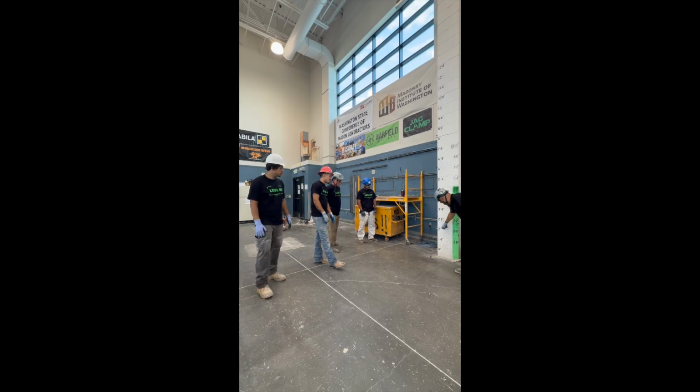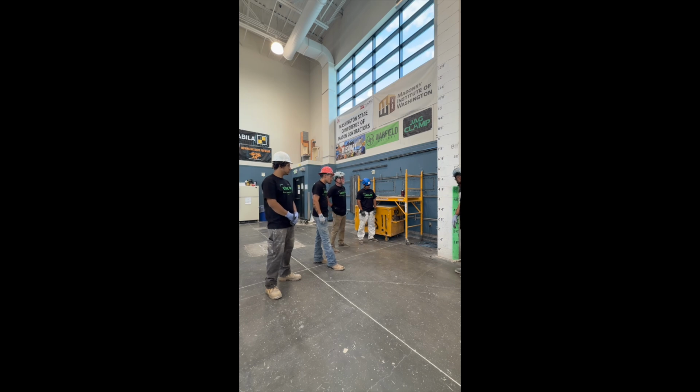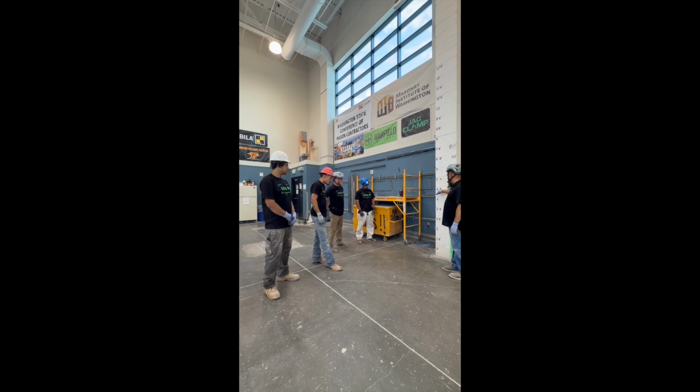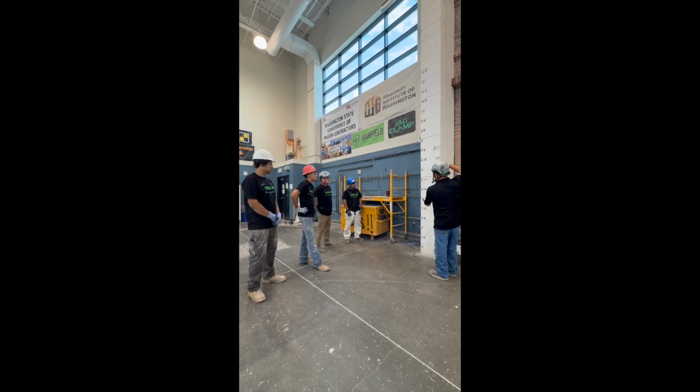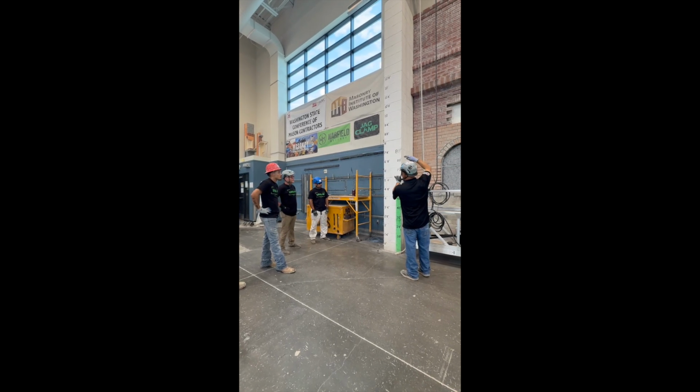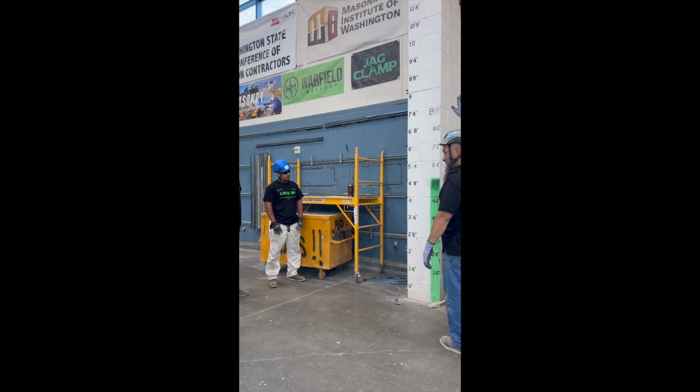We've got 2 foot, 24 inches, 3 courses. As we move up, we got the even plus 8, odd plus 4, even plus 8, odd plus 4, identifying heights every 2 feet, every 8 inches in CMU block.